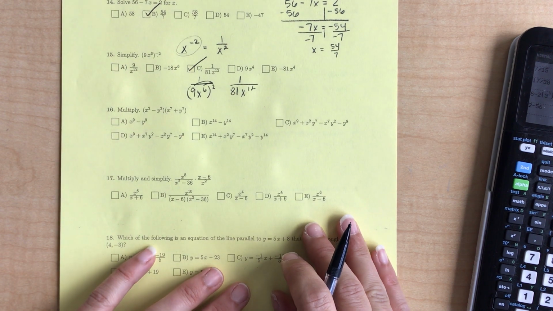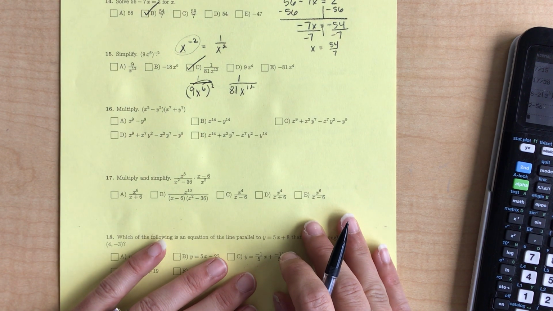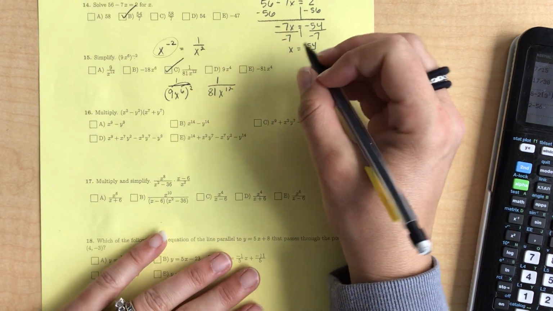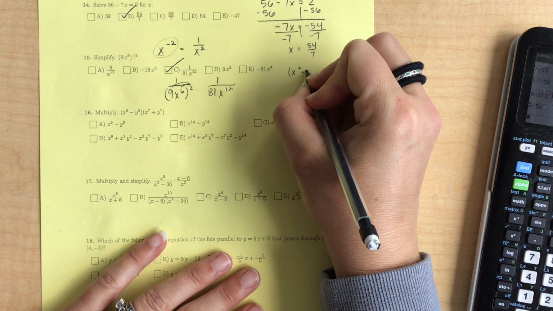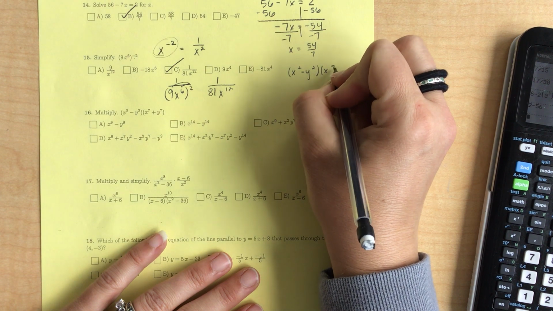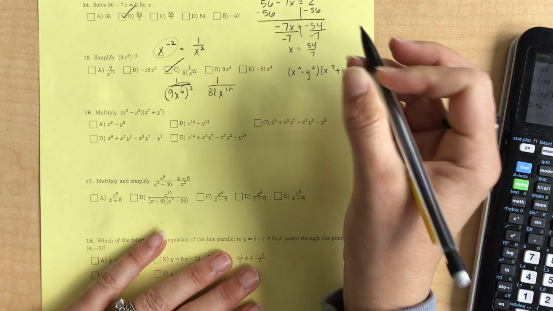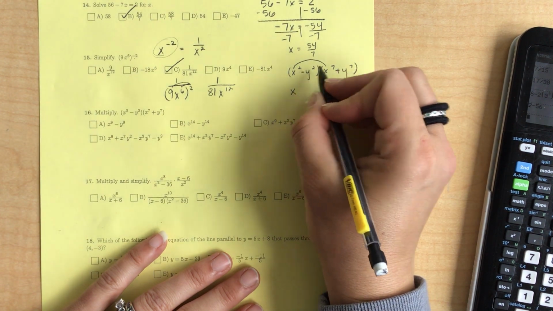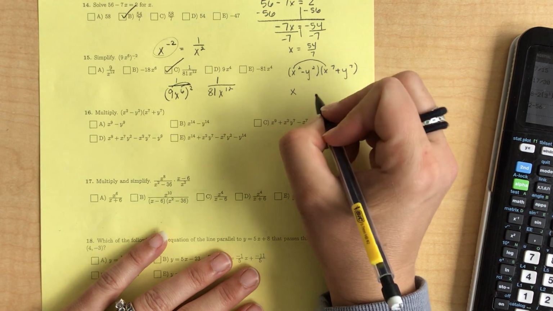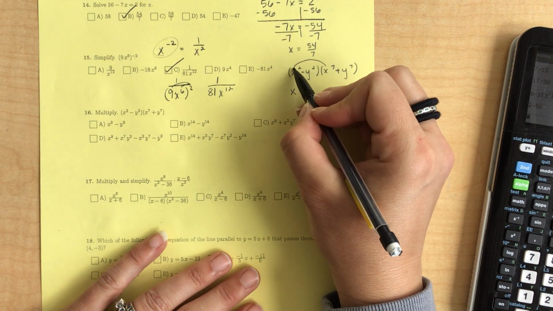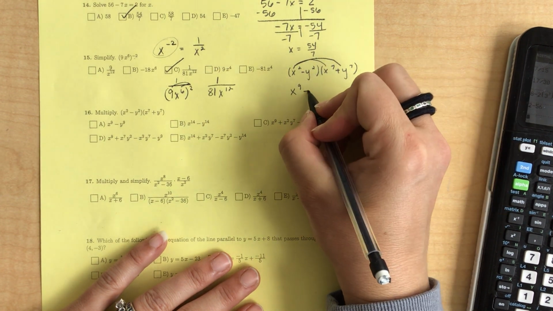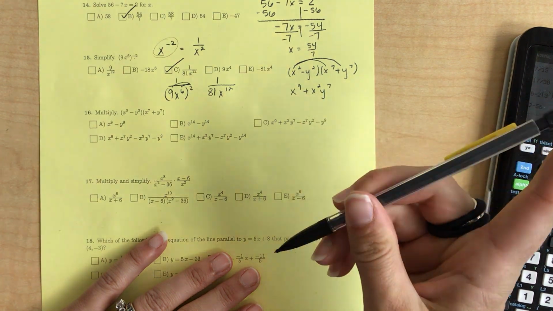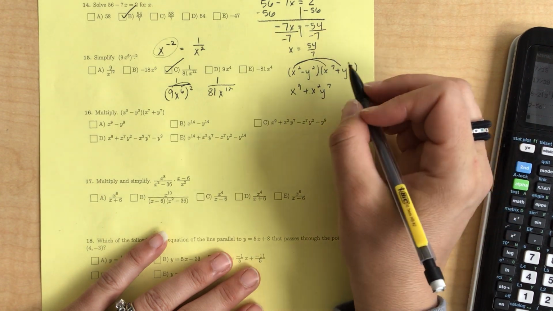Number 16, it's going to be FOIL. So first, outer, inner, last. I'm going to do it over here on the sides where I have more room. So I have x squared minus y squared times x 7th plus y to the 7th. I'm going to take the first one times the first one. So I have x, and all I do is add the exponents. So 2 plus 7 gives me 9. Then x squared times y to the 7th is just x squared y to the 7th. I can't combine those because they have different bases or different letters.